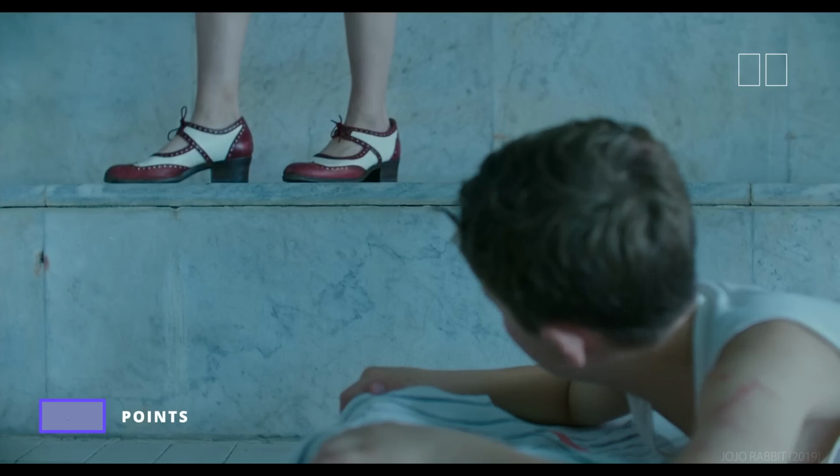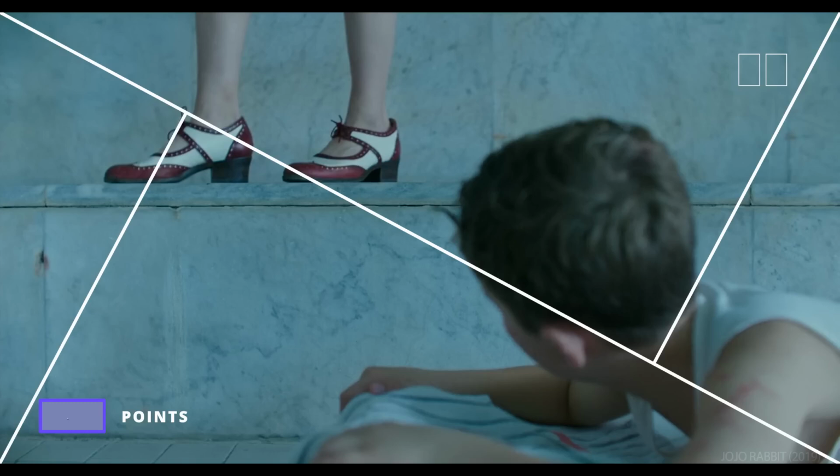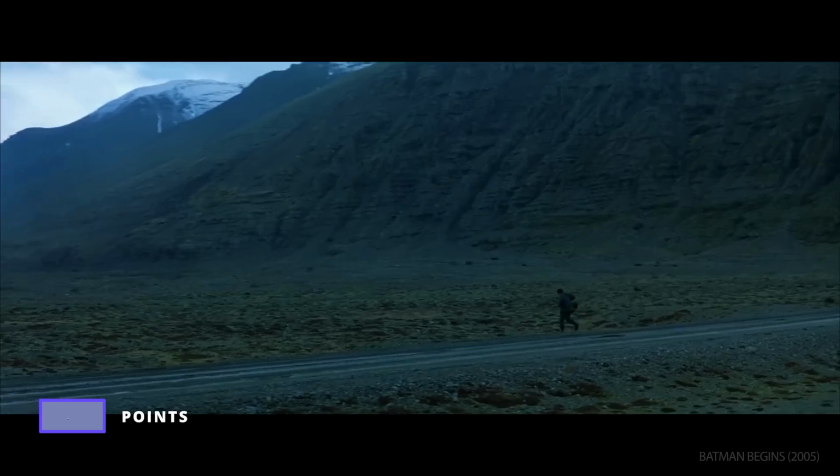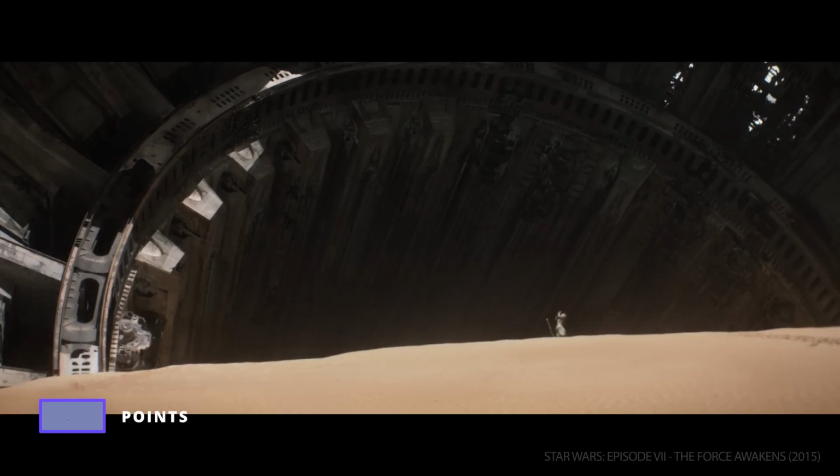Another compositional technique that uses points is the golden triangle. This is created when you draw a diagonal line from corner to corner, and then lines from the other two corners intersecting at right angles, creating two balanced focal points. Points are a remarkably simple way to get your audience to focus on a particular area of your composition, especially in tandem with our next element: lines.